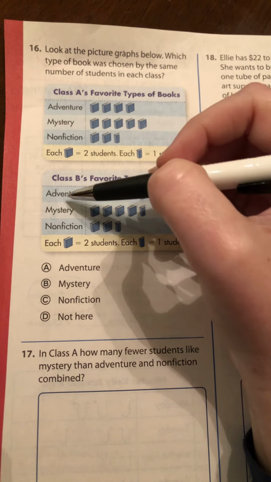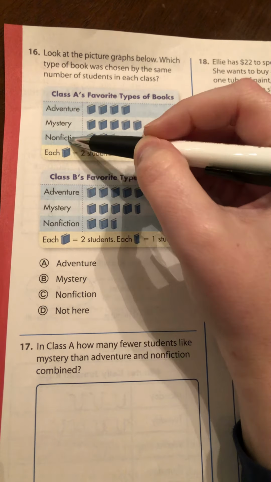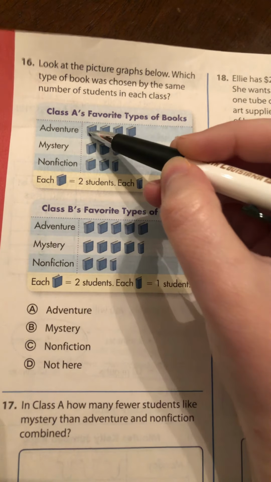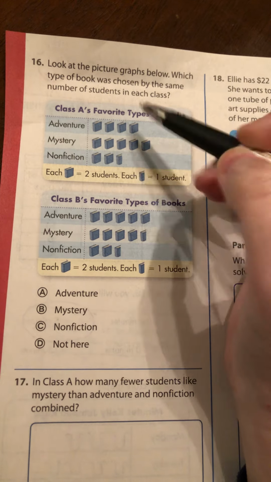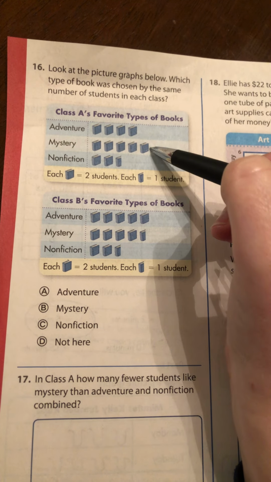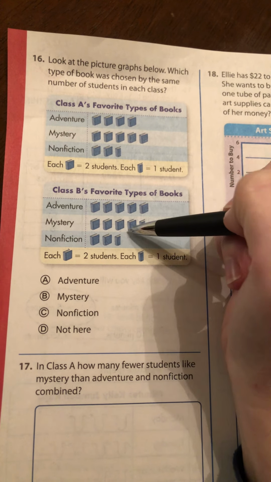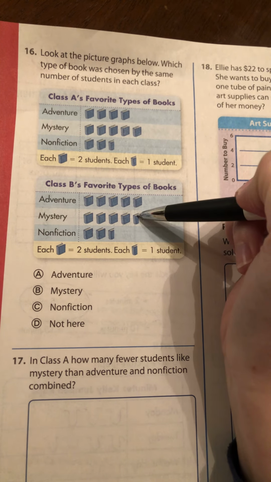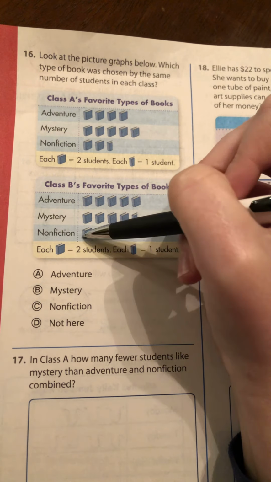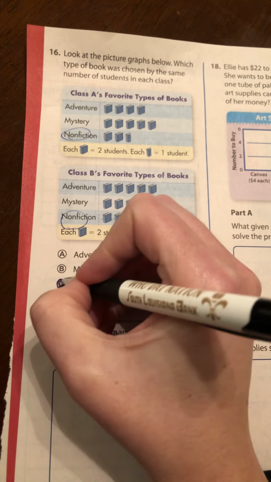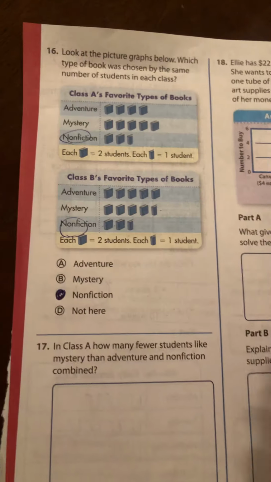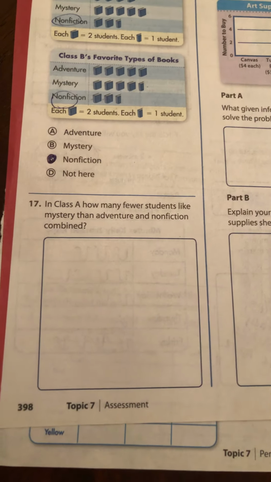All right, so adventure to adventure, mystery to mystery, nonfiction to nonfiction. So we have 1, 2, 3, 4 books here. 1, 2, 3, 4, 5 books here. Nope, that's not the same. 1, 2, 3, 4, 5 books here. 1, 2, 3, 4, 5. Oh, nope, that's a half. 1, 2, half. 1, 2, half. There we go. We found our books that are the same. Nonfiction matches. There we go.